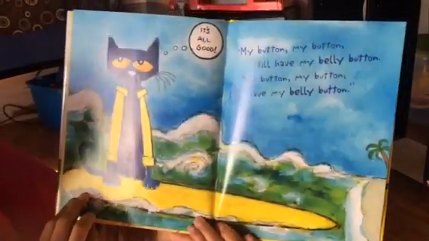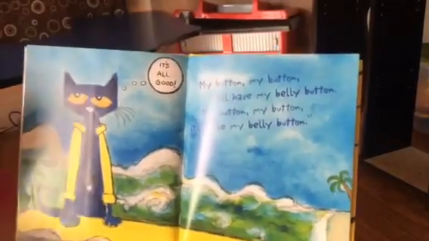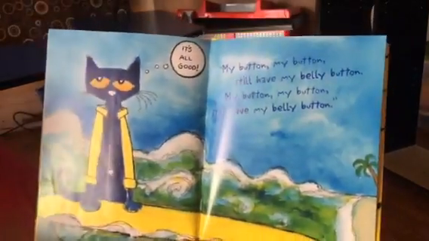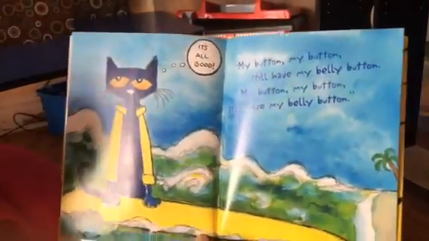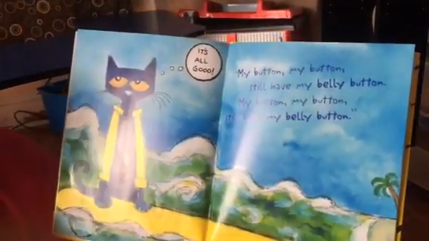My belly button. I still have my belly button. It's all good.